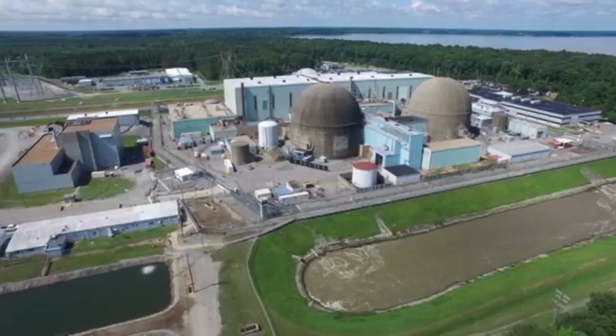Let's talk about the full life cycle of nuclear power. Now, this has a lot of controversy associated with it, so we're going to break this down piece by piece. Let's first talk about the building itself.